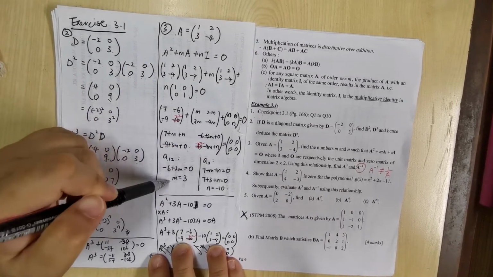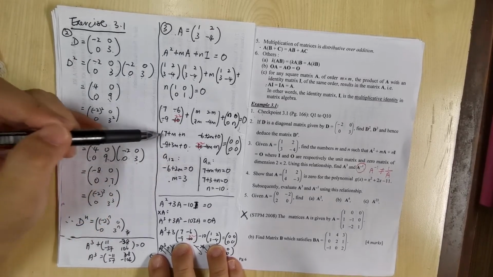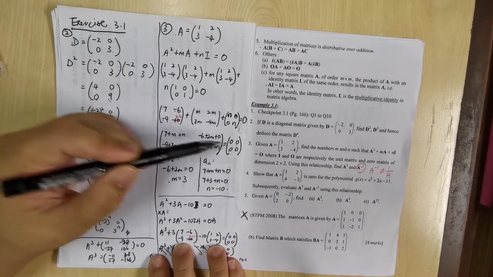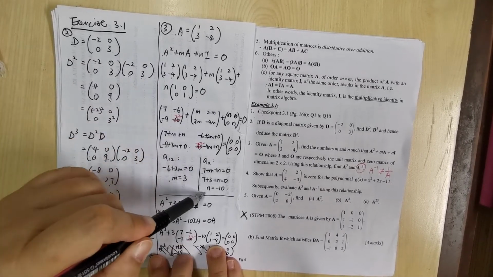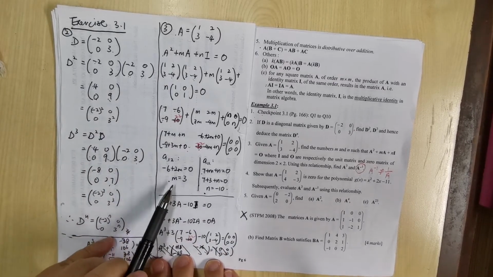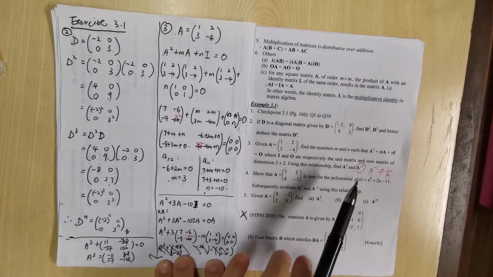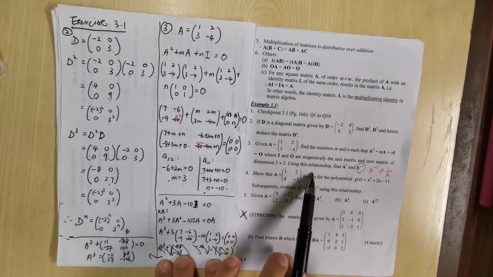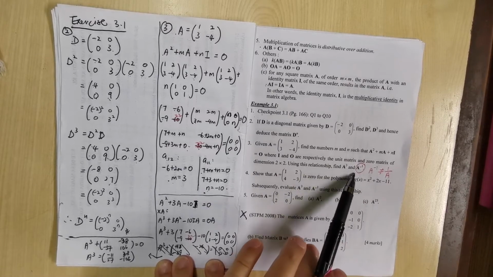So I get m. Right? Then I use first row, first column, this one. So I compare this one and this one. So m I already have, so I get n. See? This is how we get m and n. Alright? So after we have done, the question wants us to use this relationship. Use this relationship. Find A cube and inverse A.